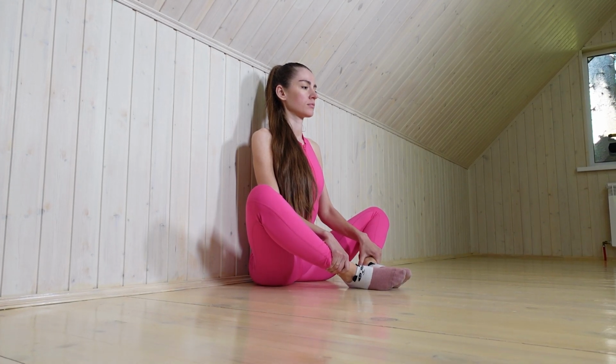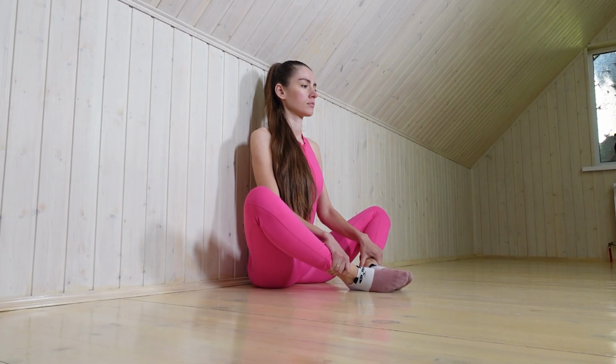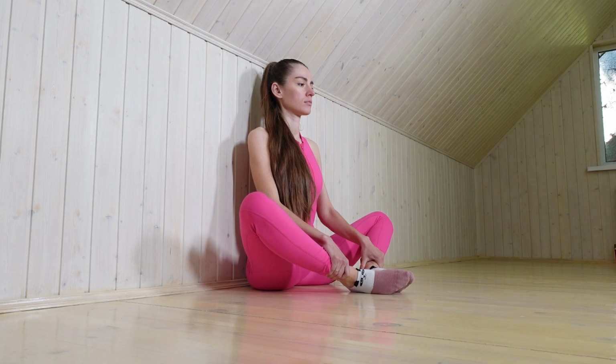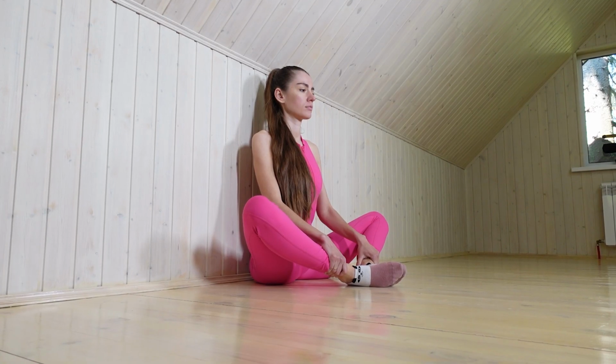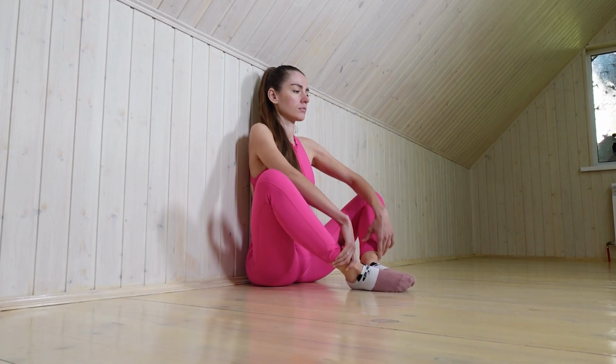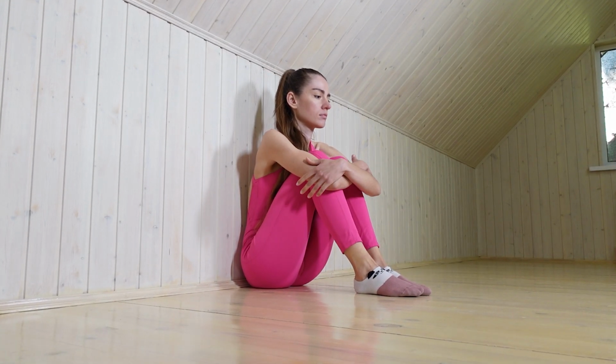Hold the final position for 1 to 3 minutes, combining it with deep and calm breathing. With every fourth exhale, try to lower your knees even further. You can ask someone close to you to very gently help by pressing on the knee joint area with their hands. After completing this exercise, slowly bring your thighs together and sit in this position for a few seconds.